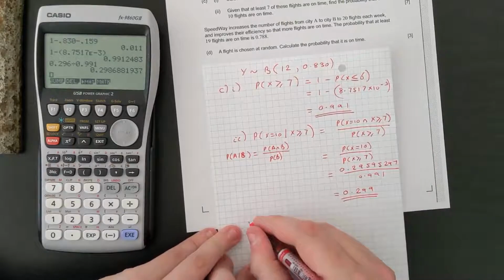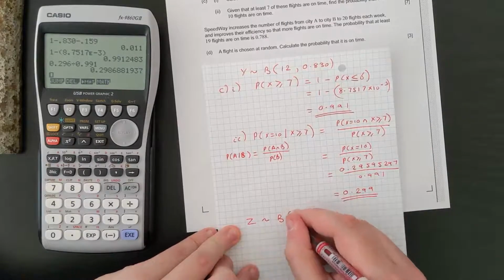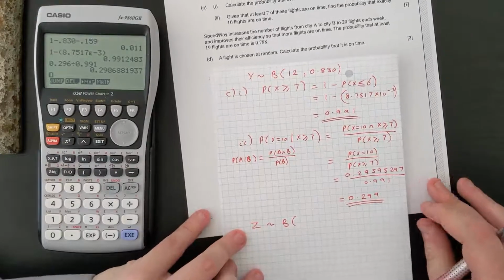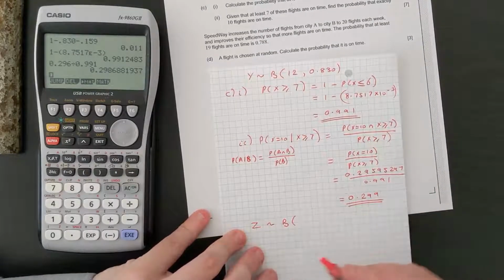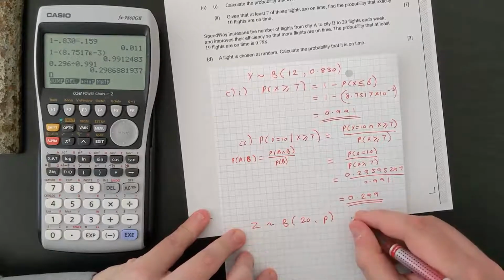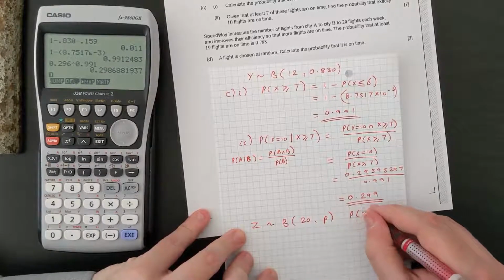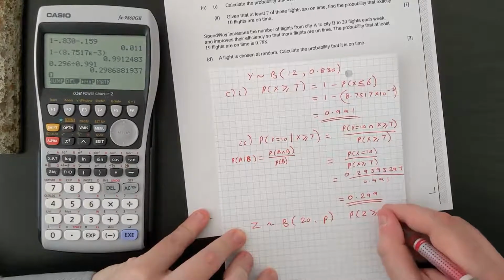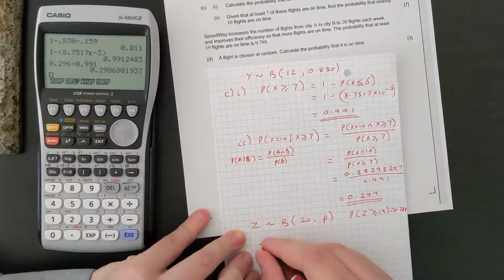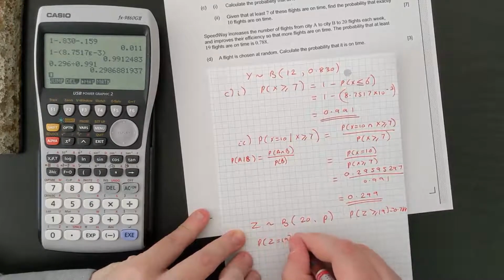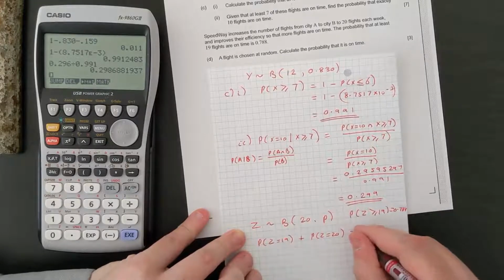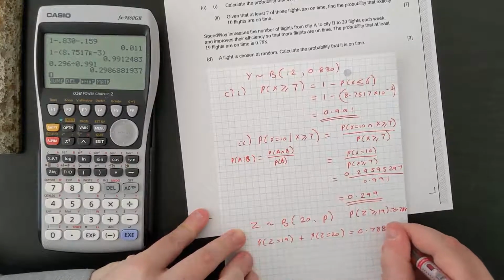So I have a new distribution. Z is distributed, it's still binomial: fixed number of trials, independent events, success or failure, on time or not. Number of trials is 20, but this time I don't know P. What I know instead is that the probability that Z is greater than or equal to 19 is equal to 0.788. Or alternatively, the probability that Z is equal to 19 plus the probability that Z is equal to 20, that is greater than or equal to 19, is equal to 0.788.